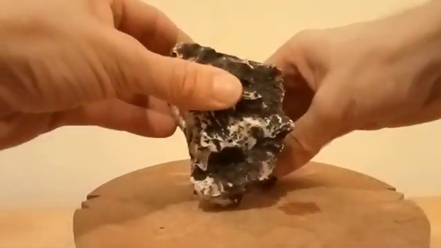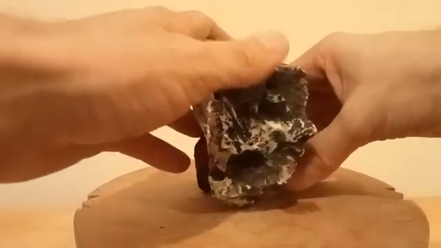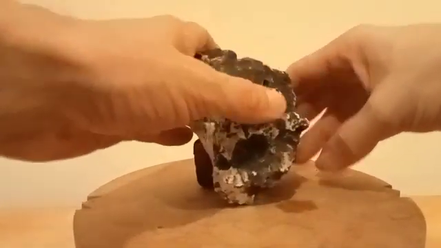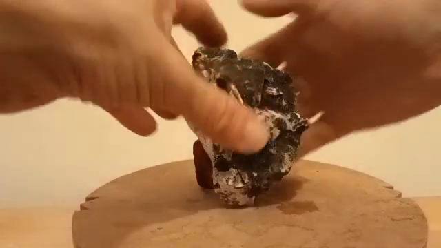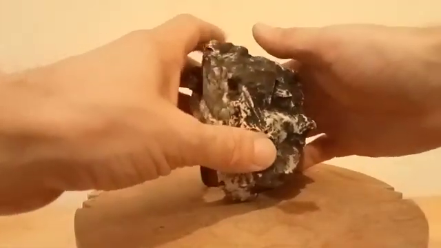I'm just going to try and stand this up again and get some lighting on it, so a bit of an angle.